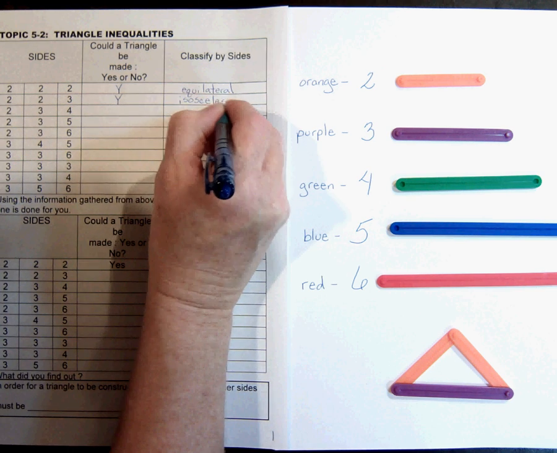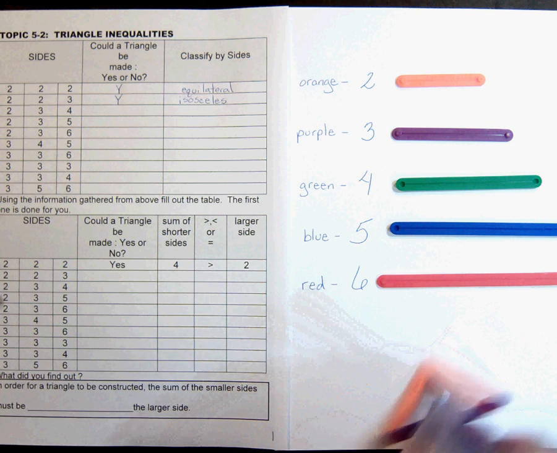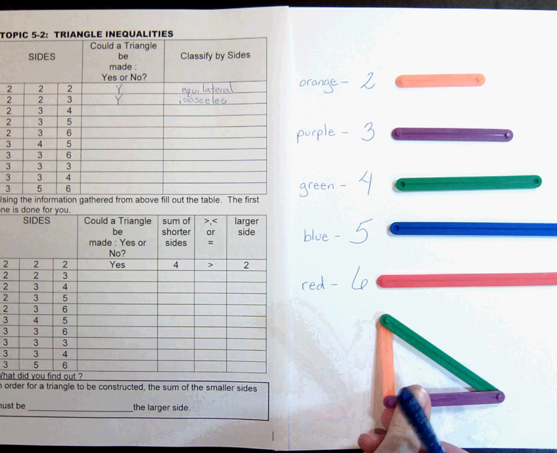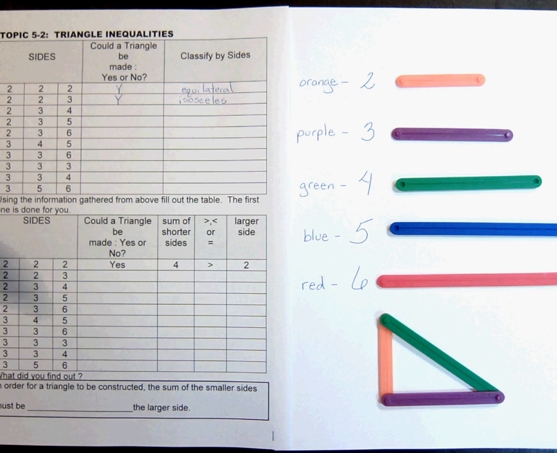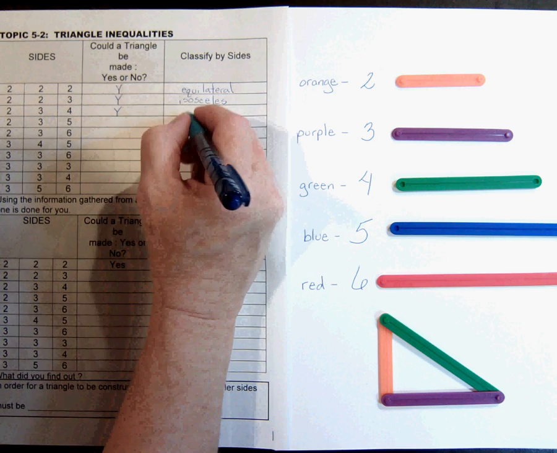All right, this time take 2, 3, and 4. An orange, purple, and a green. And snap them together. And once again, you're able to make a triangle. They're all 3 different colors, so that's representative of all different side lengths. Every one of these is different. So yes, it makes a triangle. It's a scalene triangle.